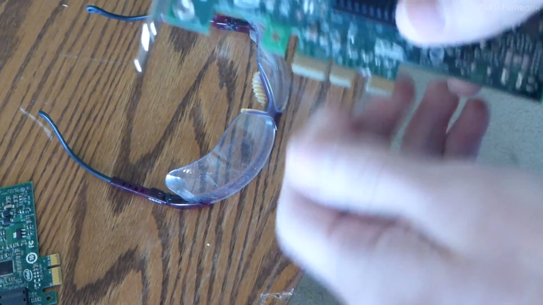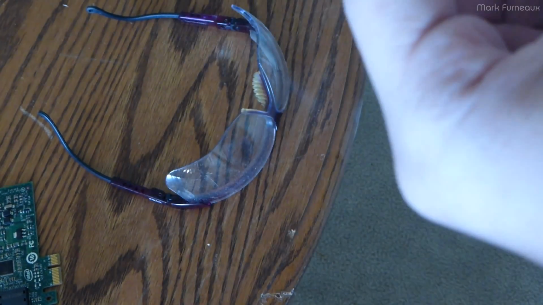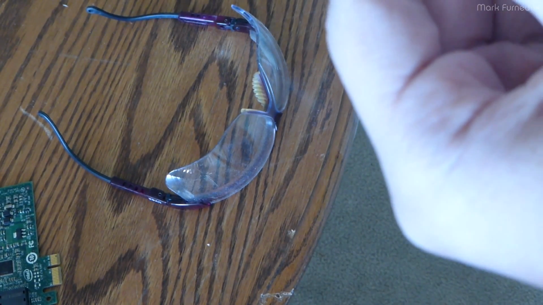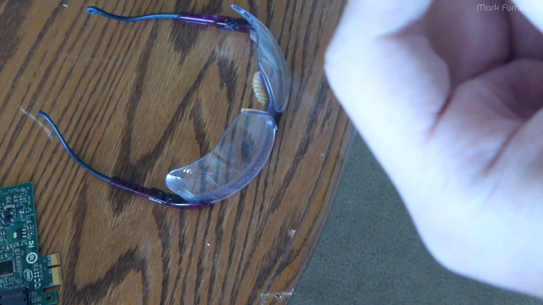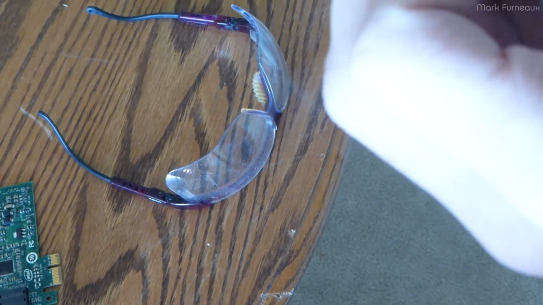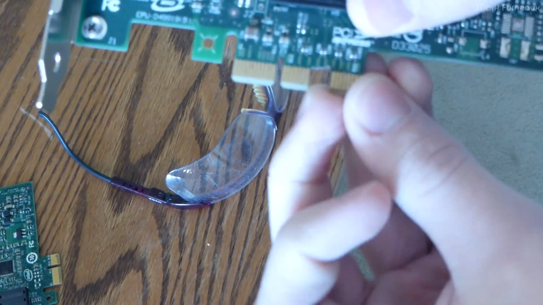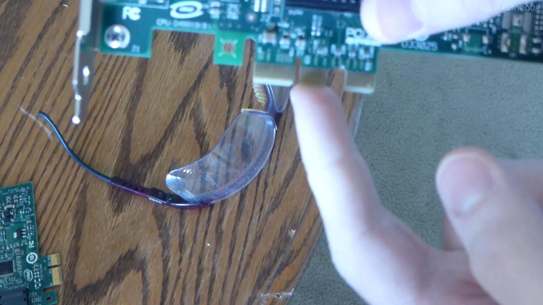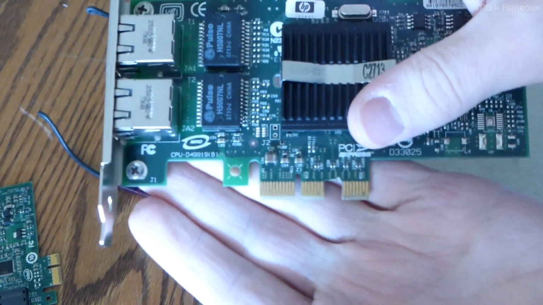I think I'm just going to get a file off the remainder of those traces, and I can actually get a little bit closer to that pin on that side. Yeah, I want to get a little closer on this side. It's just a little bit too much over.